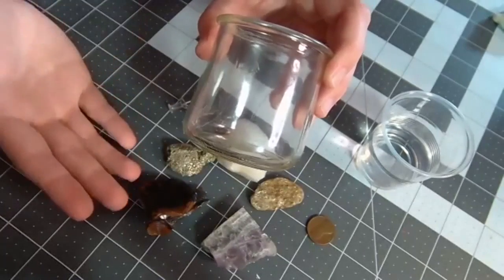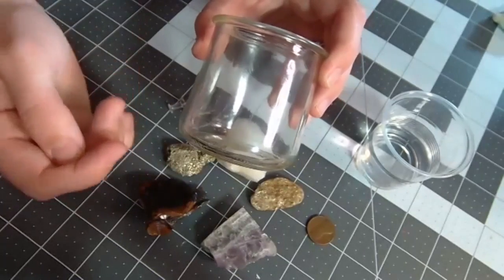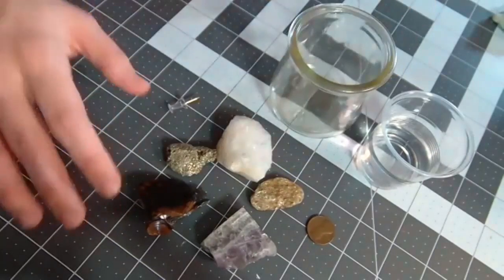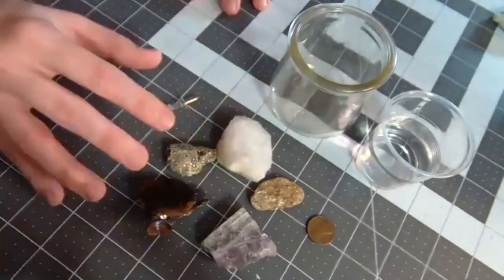So if you have any old glass bottle or old pasta sauce jar, that would be perfect for this experiment. Okay, so we've got all of these different things here.